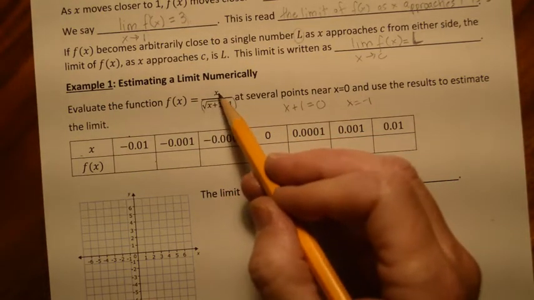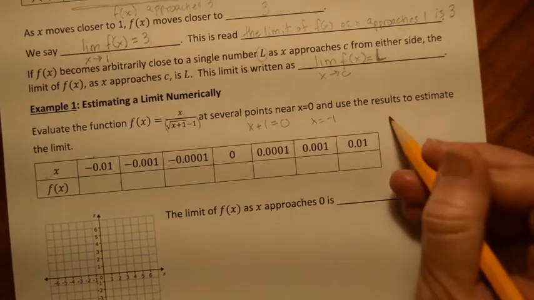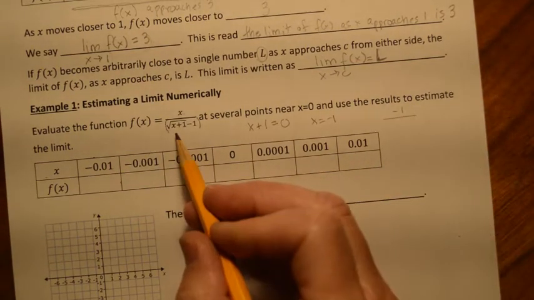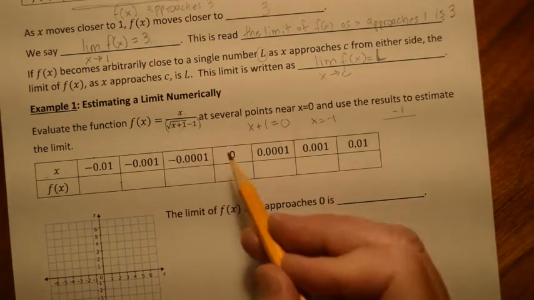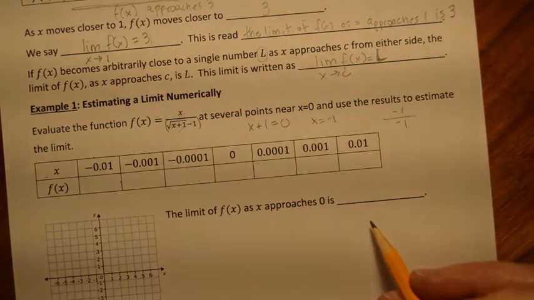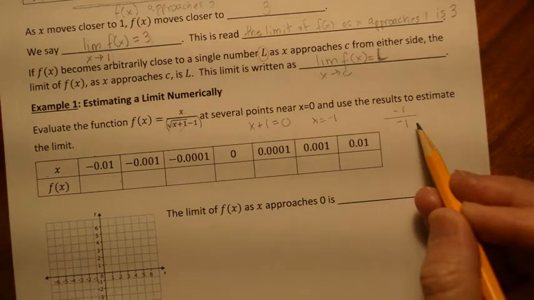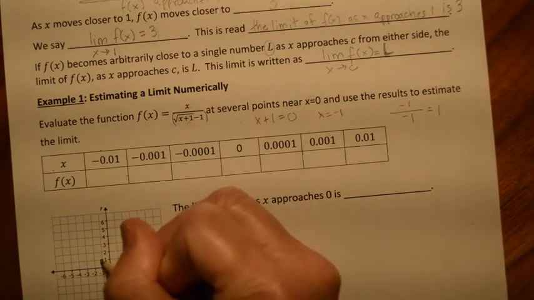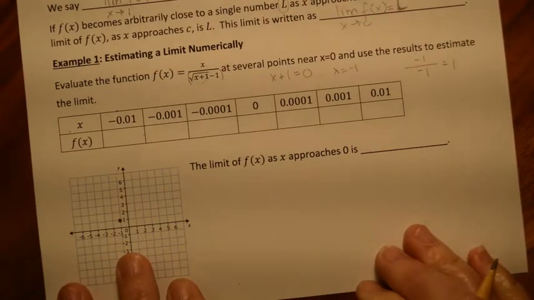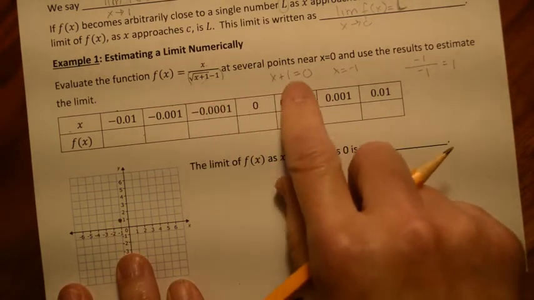So if I plug in negative 1 up top, I've got negative 1. And in the denominator, negative 1 plus 1 is 0. So that part drops out, and then all I have in the denominator is negative 1. So at negative 1, I end up getting a value of 1. So right there. I can't do 0.